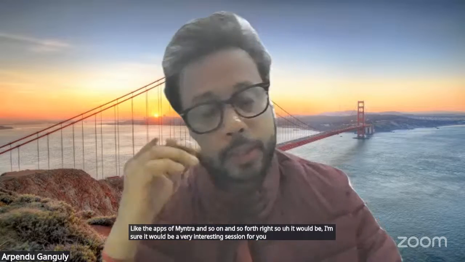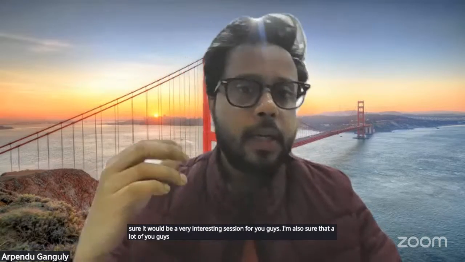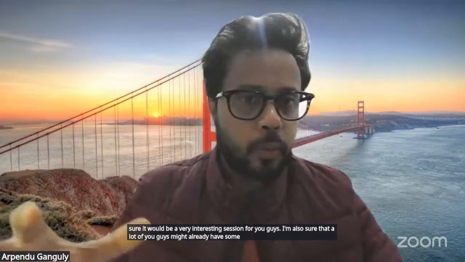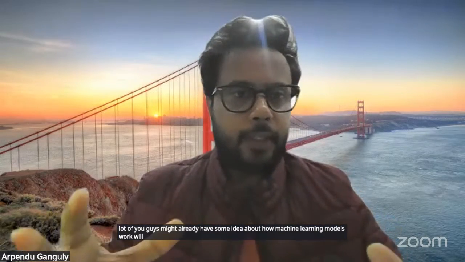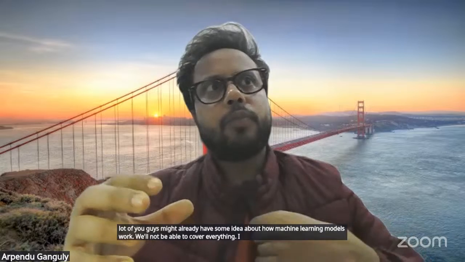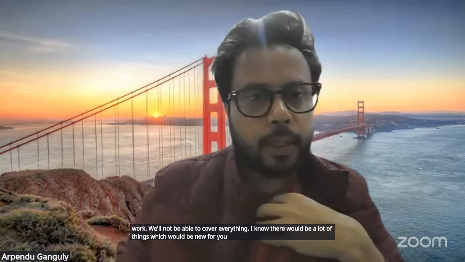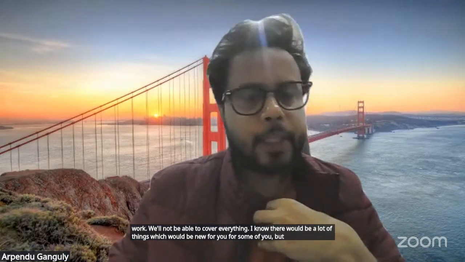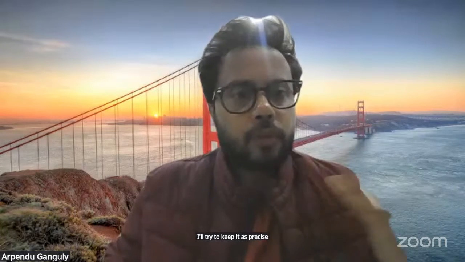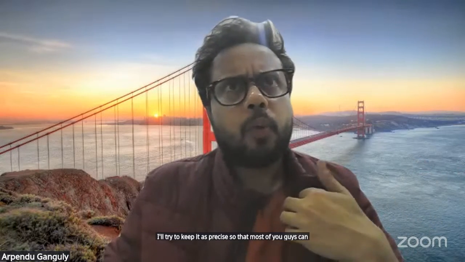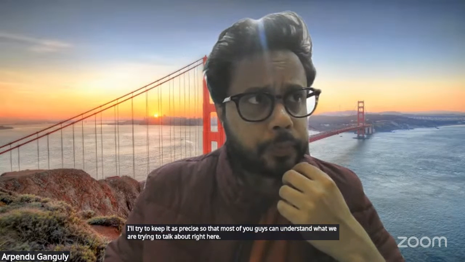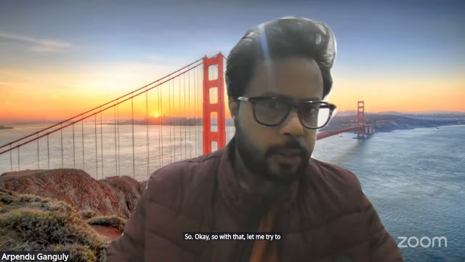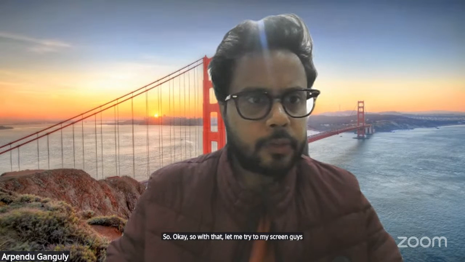I'm also sure that a lot of you might already have some idea about how machine learning models work. We'll not be able to cover everything. I know there will be a lot of things which would be new for some of you, but I'll try to keep it precise so that most of you can understand what we are trying to talk about here. So with that, let me share my screen.